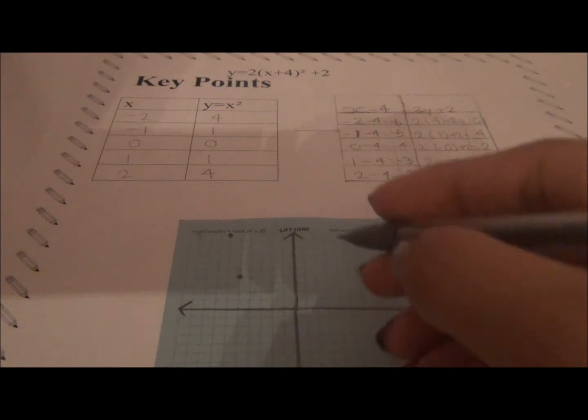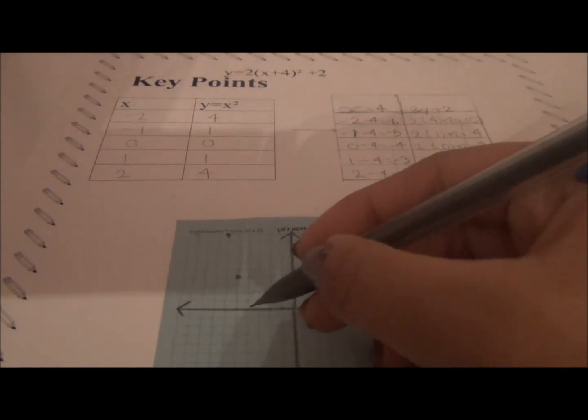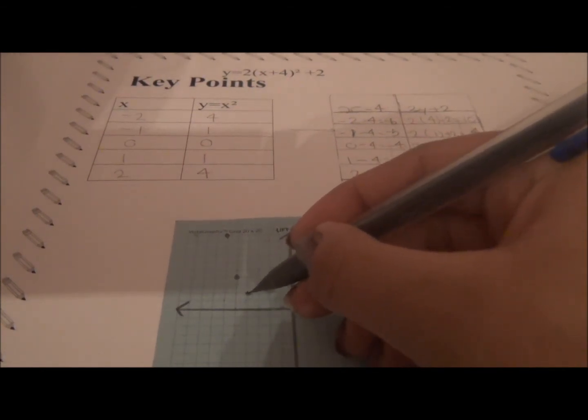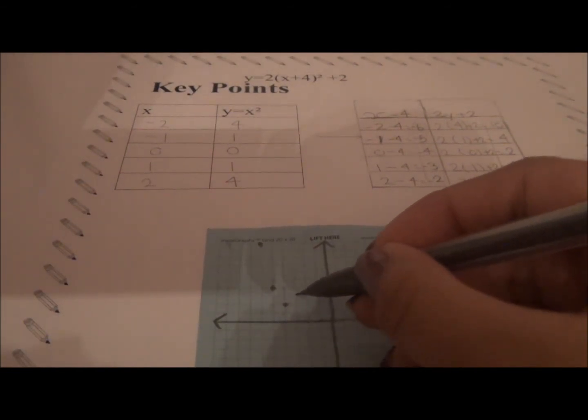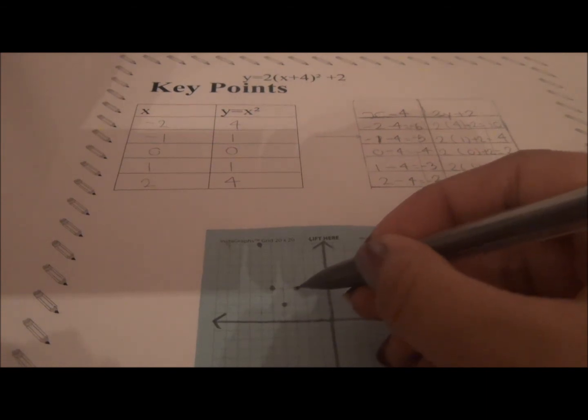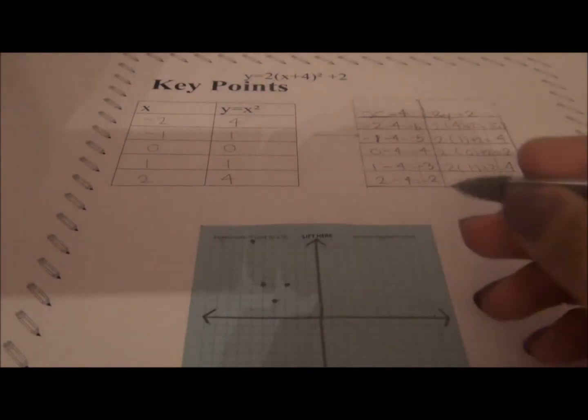The third coordinate, negative 4 and 2. Third coordinate. For this coordinate, minus 3 and 4, negative 3 and 4. There's one point. And for the last point, minus 2 and 10. Negative 2, sorry.